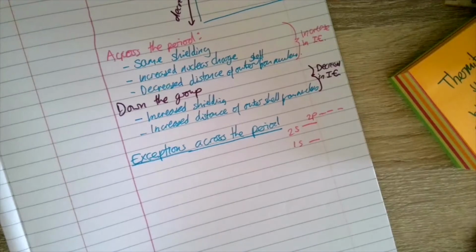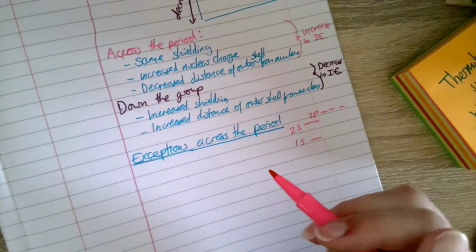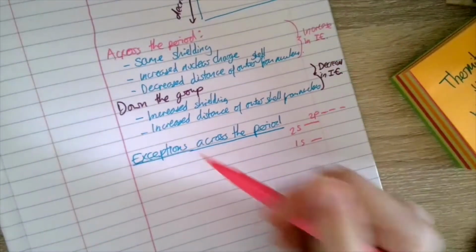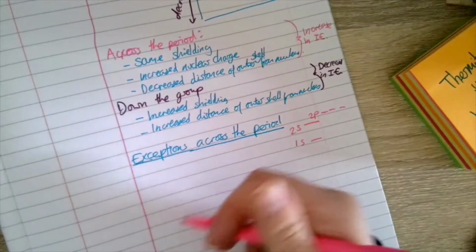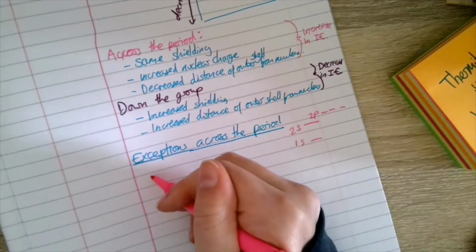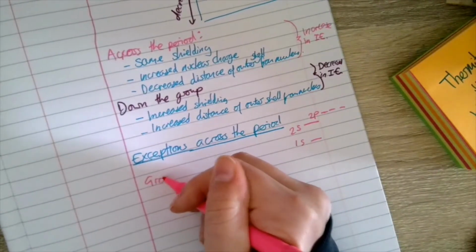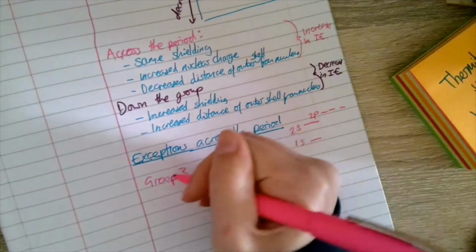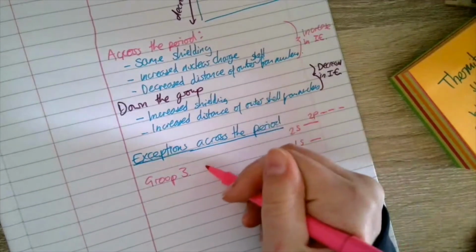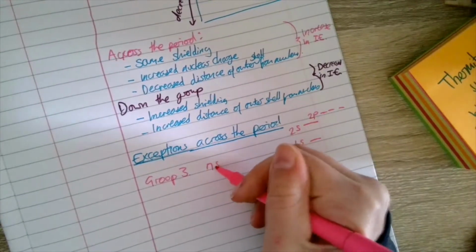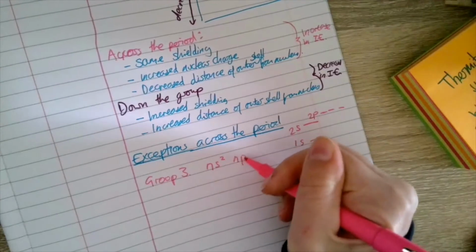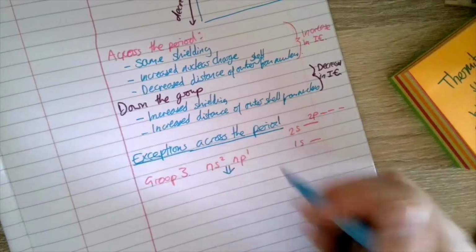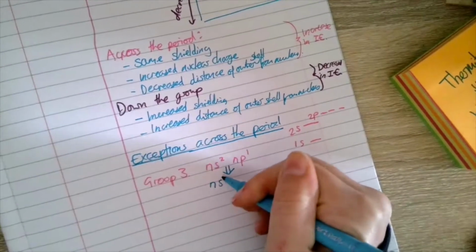So the first dip in our trend, so instead of an increase in our ionization energy, we actually get a decrease. And we see this for group 3. So group 3, we're going to have an ns2 np1 configuration. On ionization, this becomes ns2.